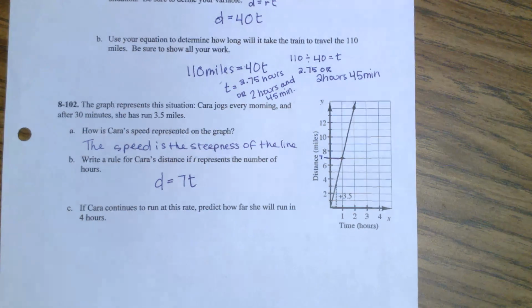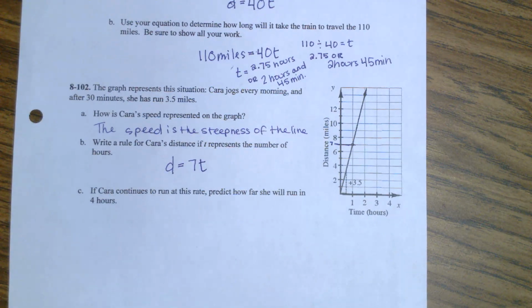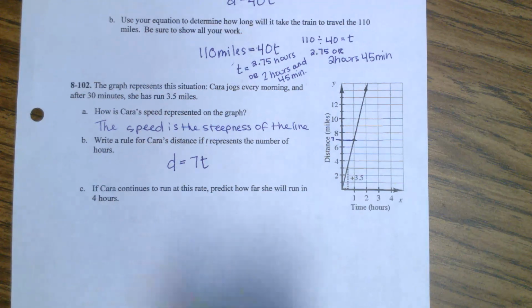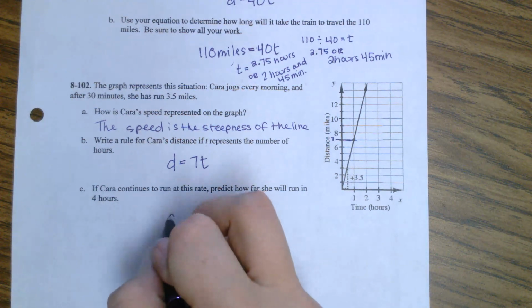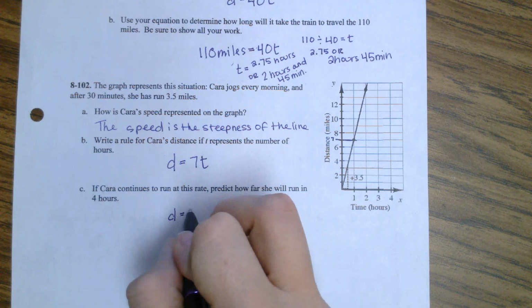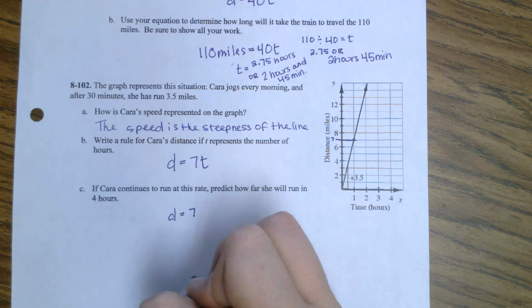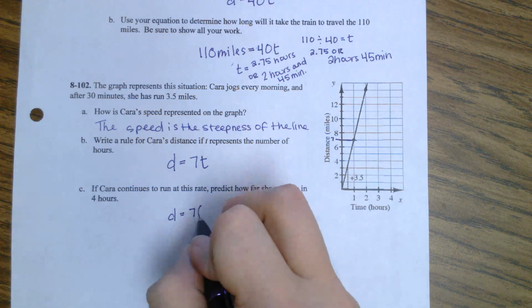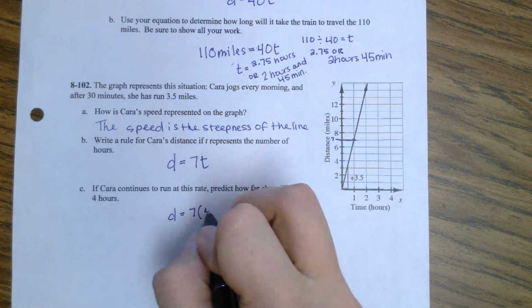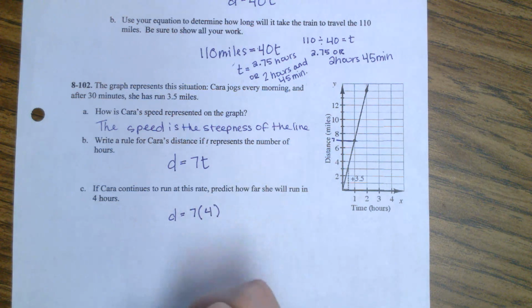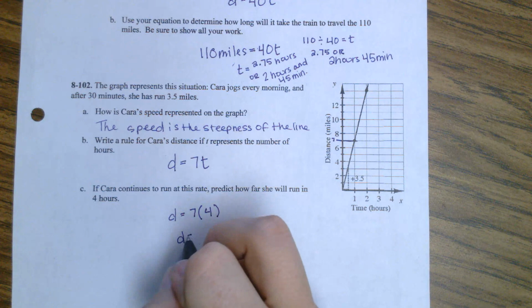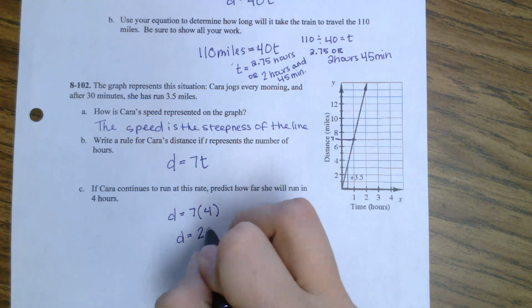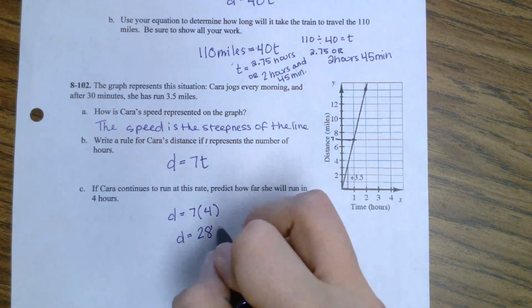Okay. Part C, if Kara continues to run at this rate, predict how far she will run in 4 hours. So distance equals her rate of 7 miles per hour times the amount of time that she's going to be running, 4 hours. So her distance is going to be 28 miles.